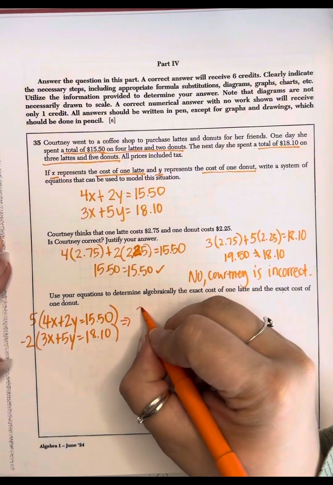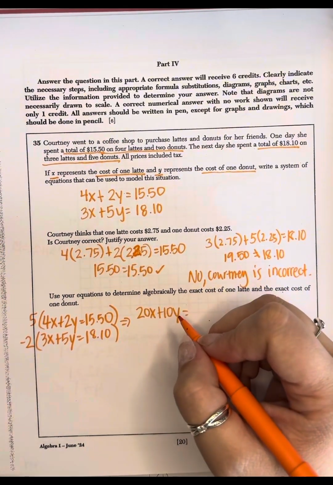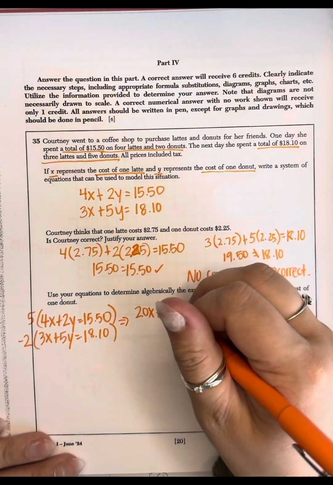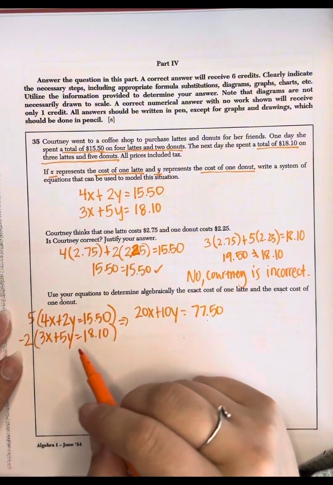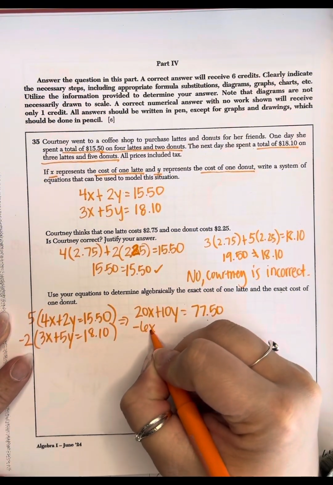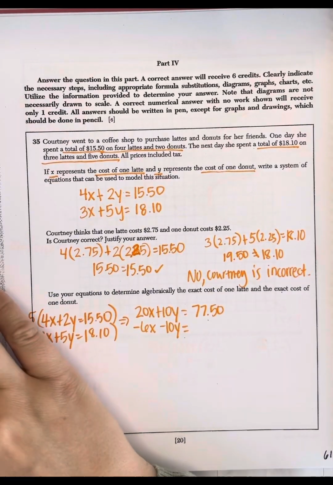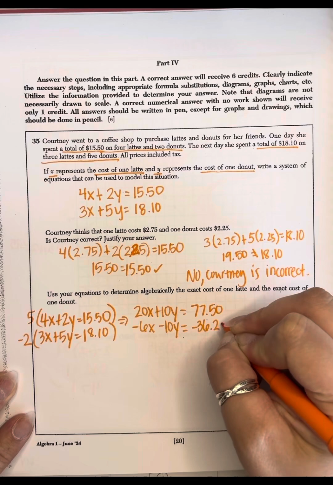So we get 20x plus 10y equals 77.50. And then I'm going to go ahead and do the next one. -6x minus 10y equals -36.20.